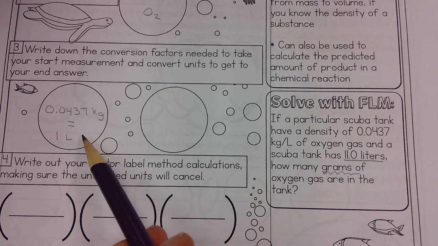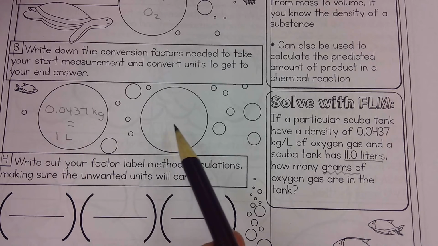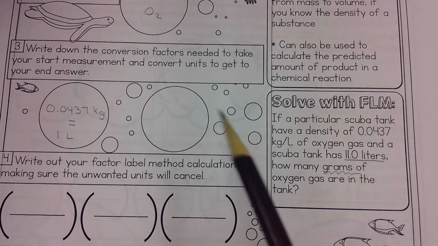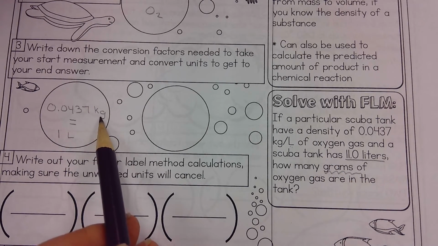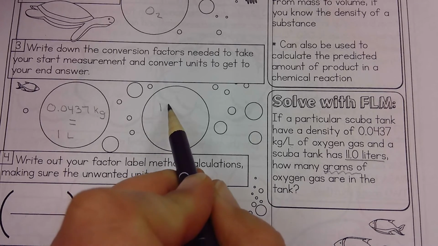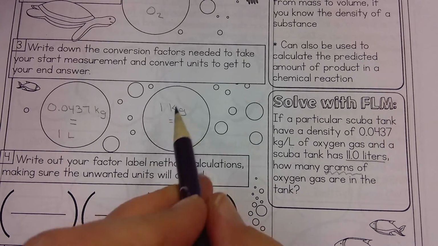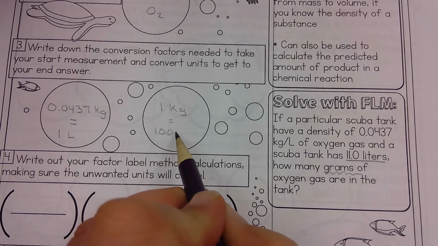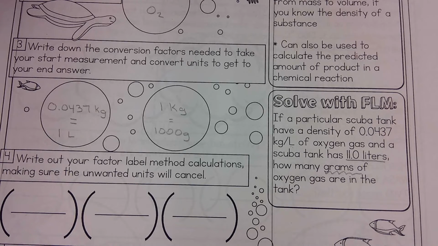But I can turn it into this equals this. My next conversion factor, not written in the problem, but I see I have to get from kilograms to grams. So I look it up, or I just know from my metric system time that 1 kilogram is equal to 1,000 grams. That will be helpful later on.